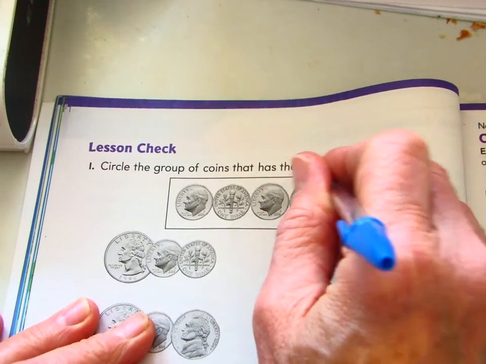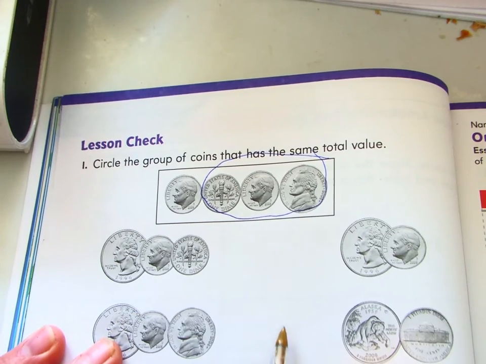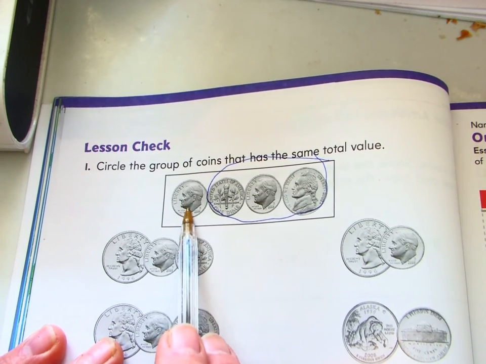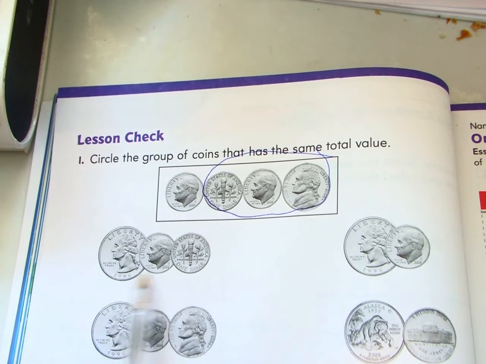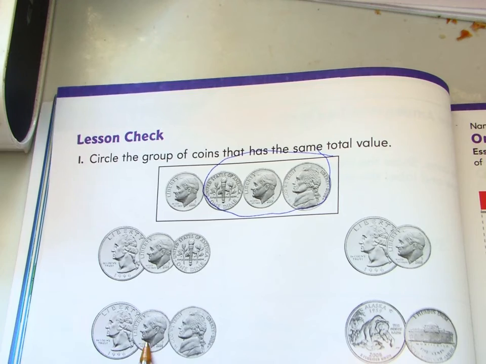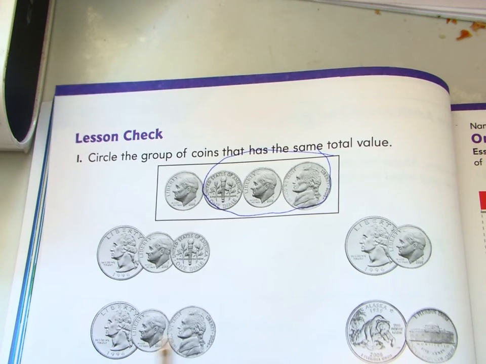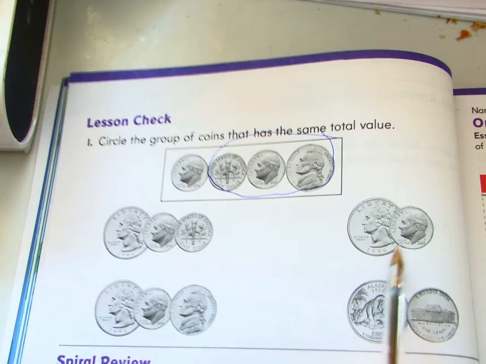Look, I can change this into a quarter. Then what would I have? I'd have a dime and a quarter. Is that a dime and a quarter? That's 2 dimes and a quarter. Is this a dime and a quarter? It's a dime and a quarter and a nickel. Is this a dime and a quarter?